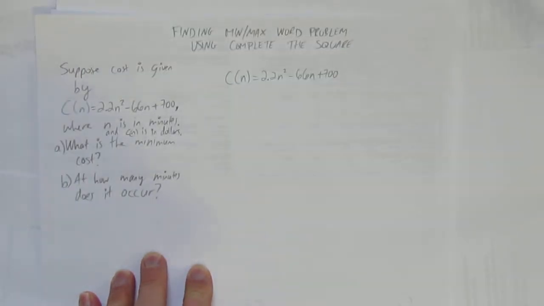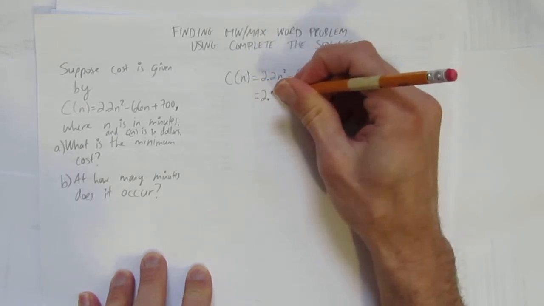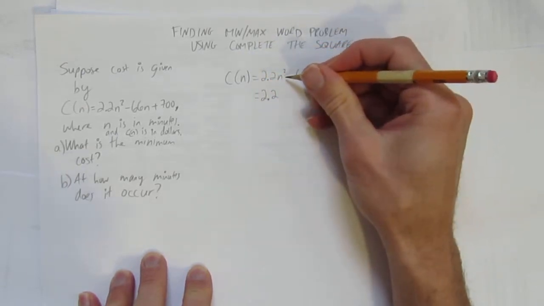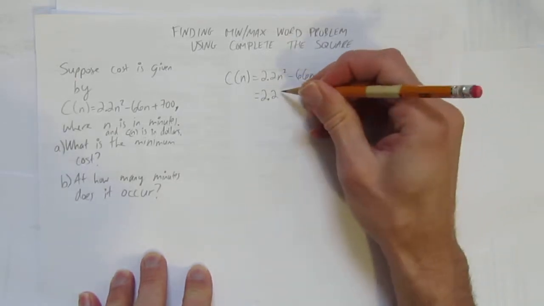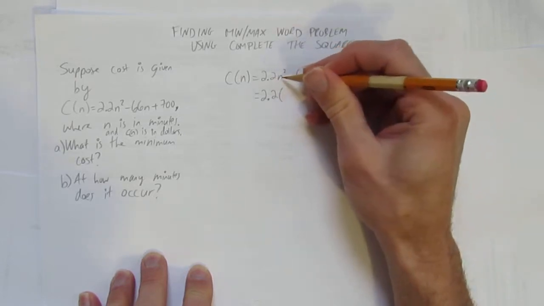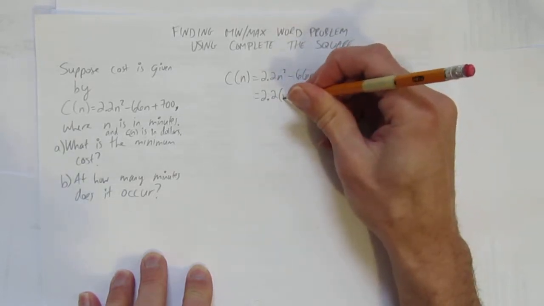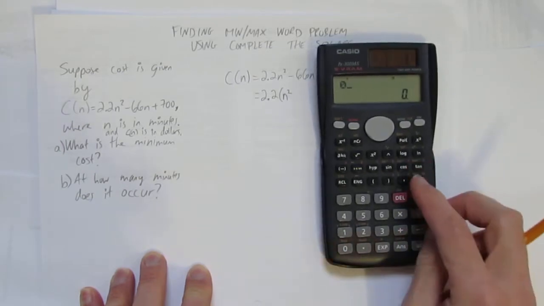Nonetheless, here we go. When I'm completing the square, first pull out the number in front of the x squared, or in this case the n squared, but pull it out just from the first two terms. So 2.2n squared divided by 2.2 leaves just n squared. And now I'm going to need my trusty calculator.